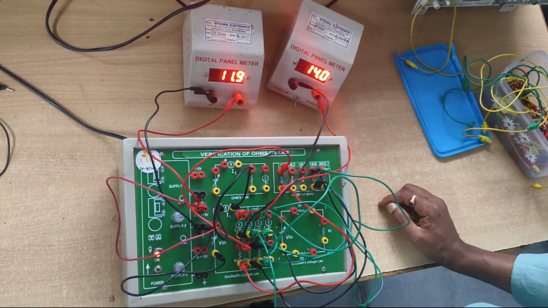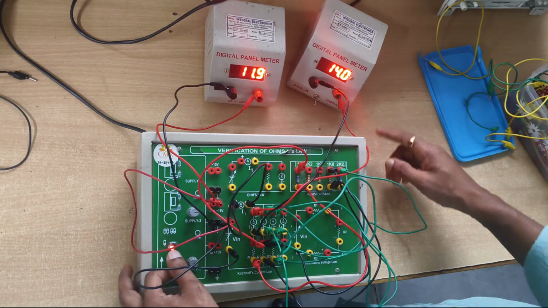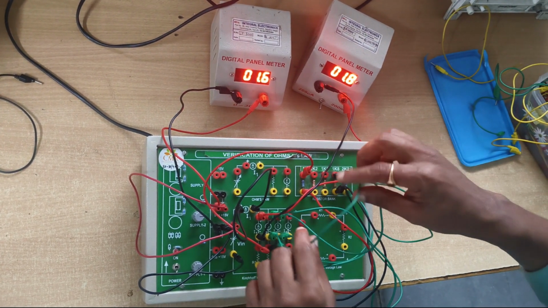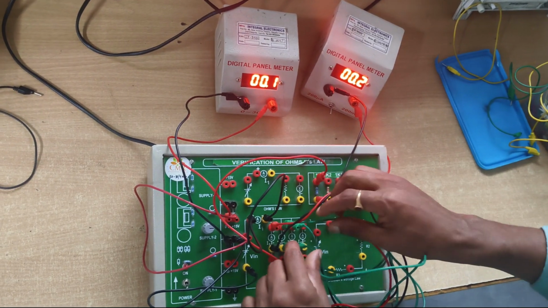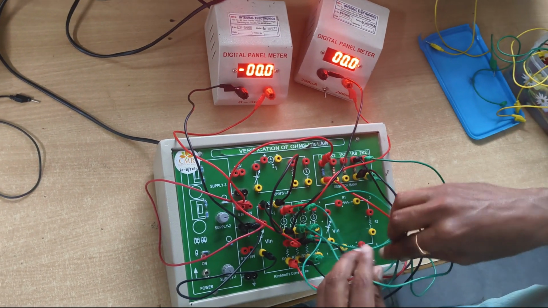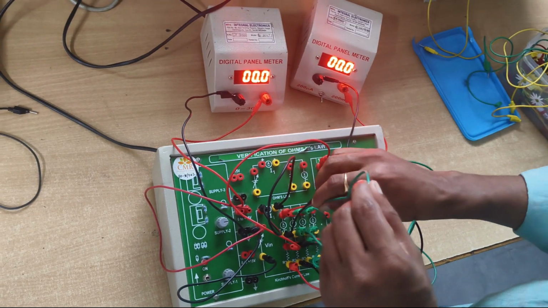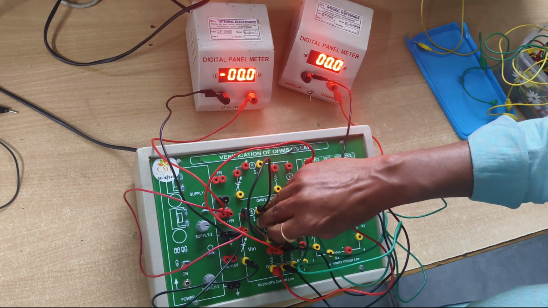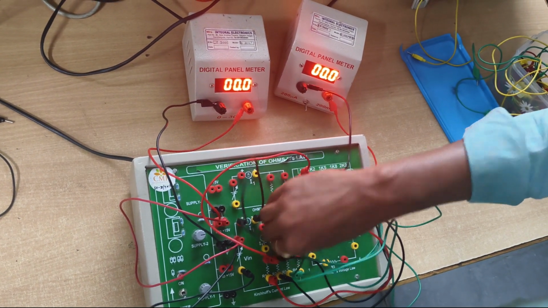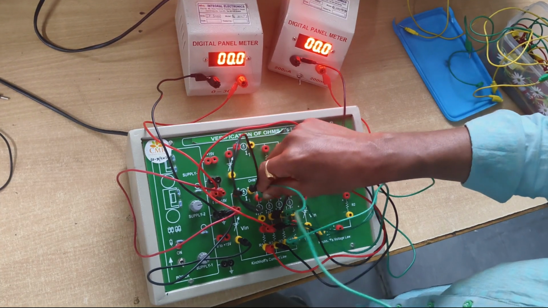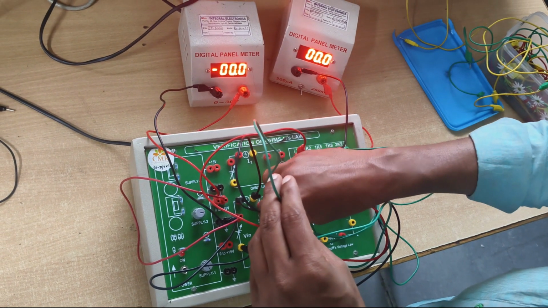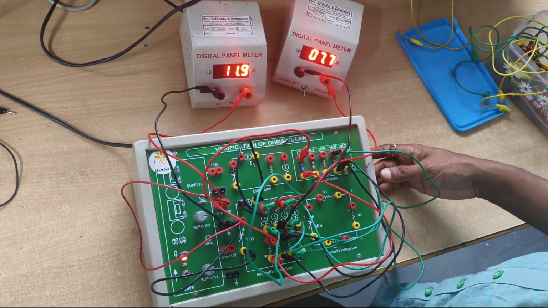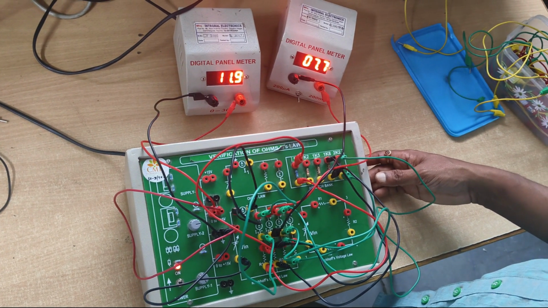Similarly, we will switch off the power supply, and we will connect an ammeter in series, that is, I will measure the current I2, and we will short circuit the I1 and I3 ammeters. Again by switching on, we will measure the current I2. I2 is equal to 7.7 milliamperes.